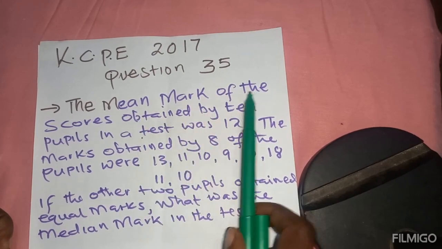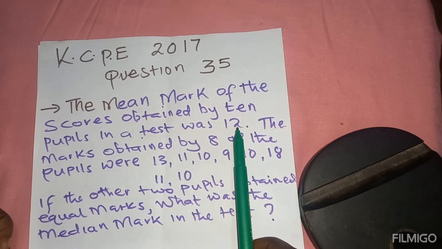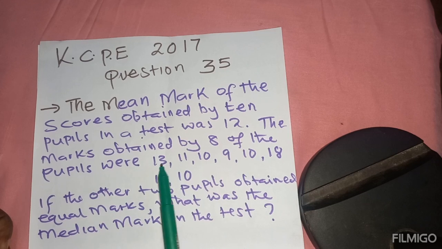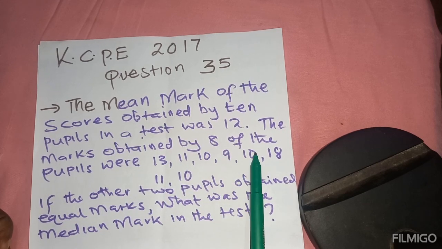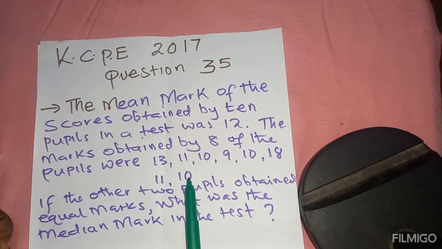The marks obtained by 8 of the pupils were 13, 11, 10, 9, 10, 8, 18, 11, and 10. If the other 2 pupils obtained equal marks, what was the median mark in the test?